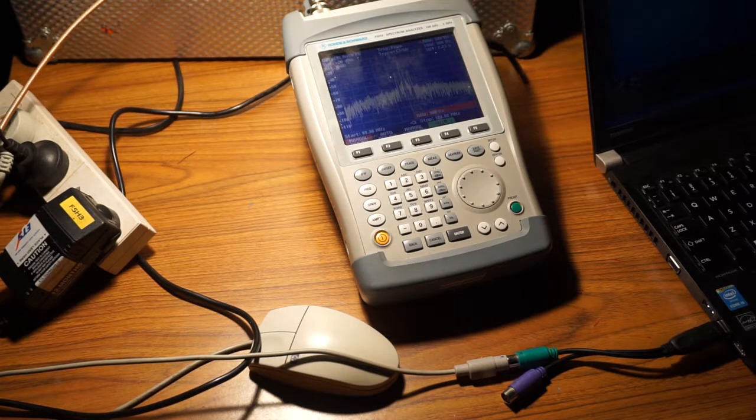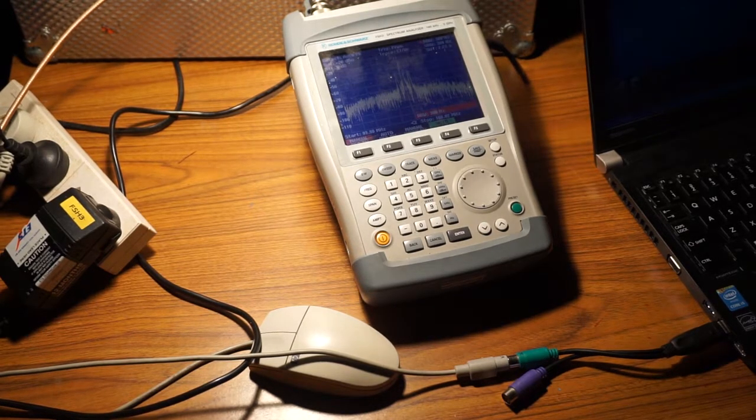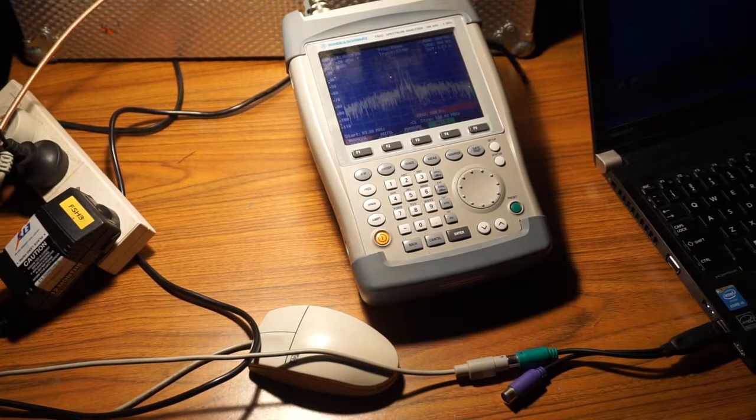So the takeaway message is be careful with the RBW, resolution bandwidth. When you're looking at a signal, be very careful. Make sure you've got your bandwidth set correctly, because you may miss what you're looking at.